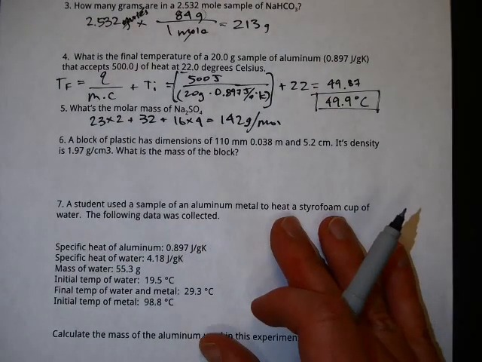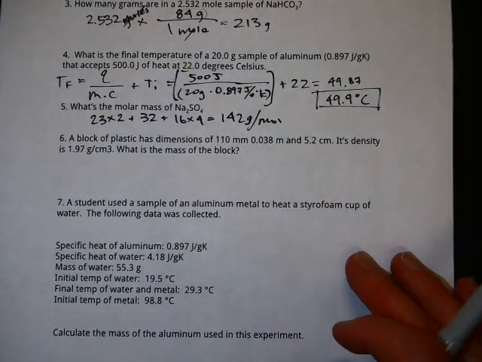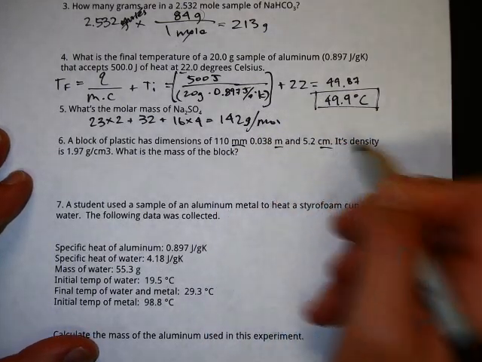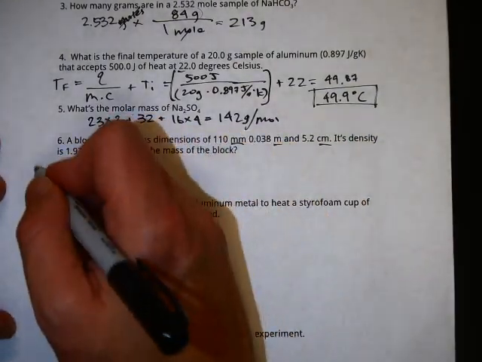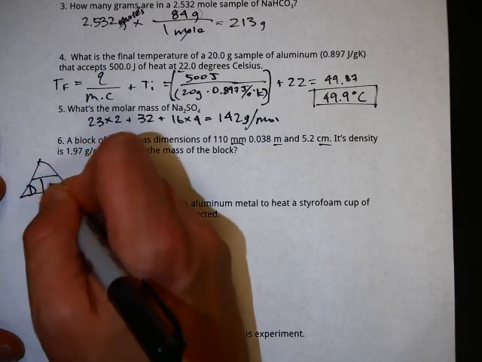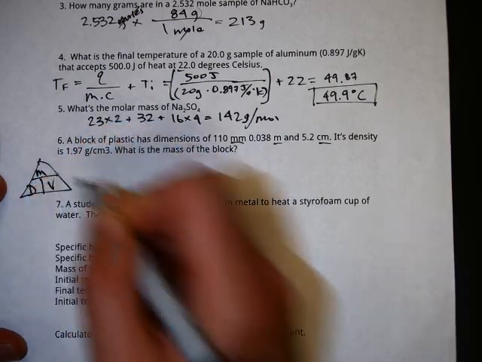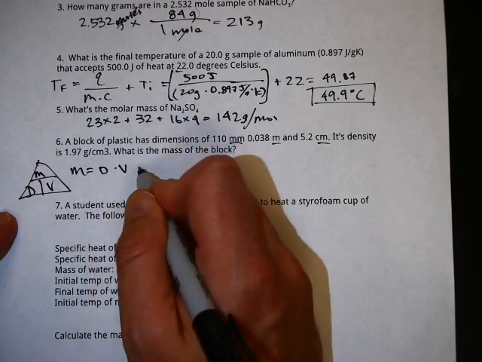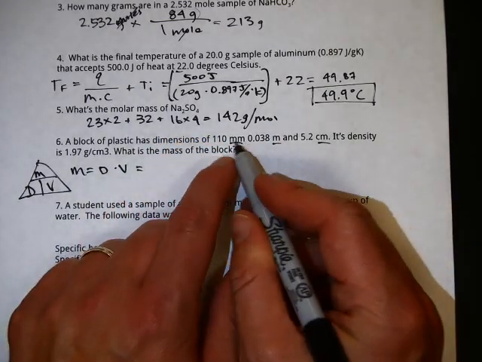A density problem, number 6. Got a plastic block. It's got dimensions here in millimeters, meters, and centimeters. I want to know the mass, so I'm going to use a density triangle again. I want mass, so it's density times volume. Find the volume first, we'll see how they're all different labels.